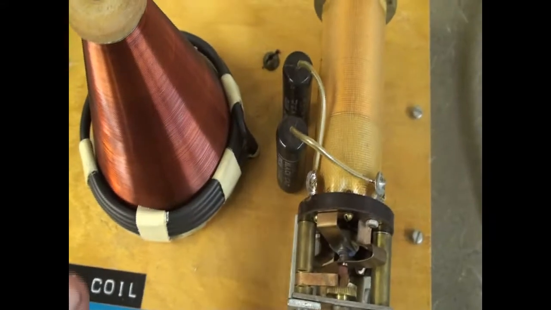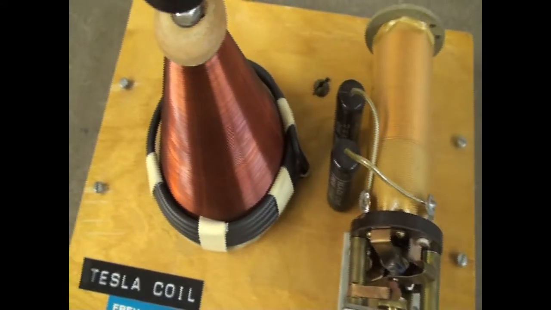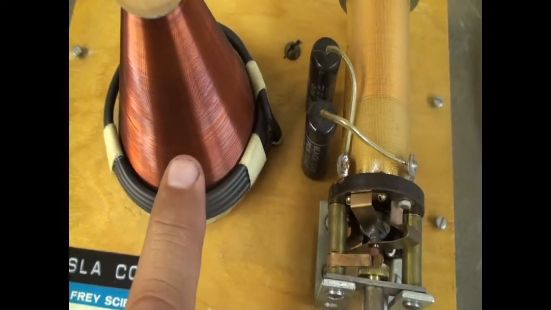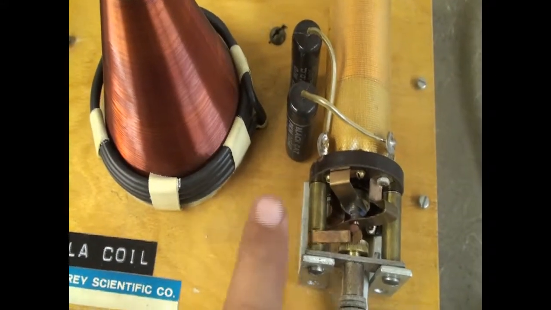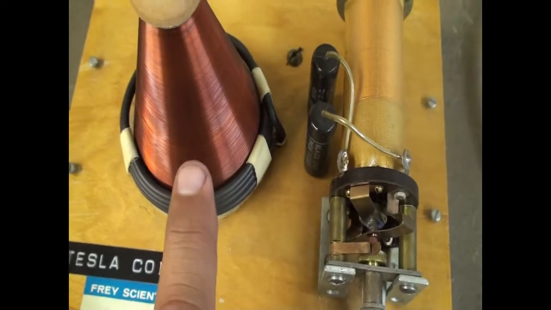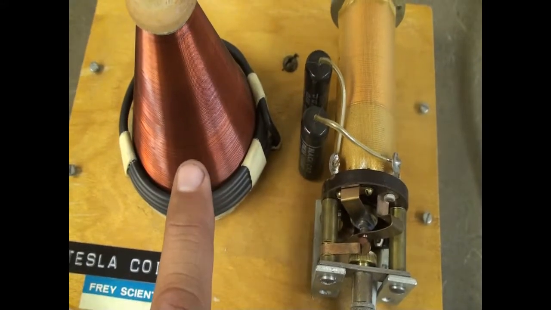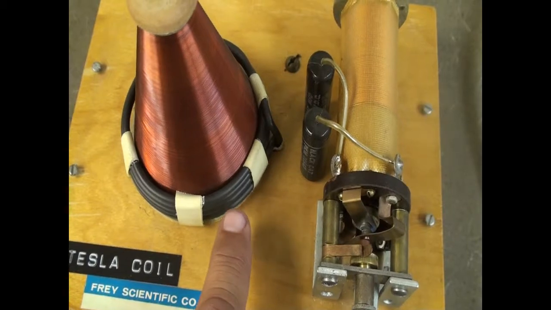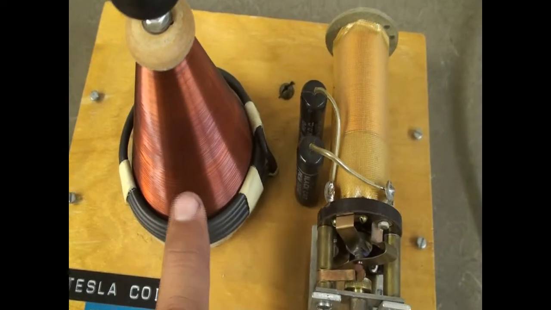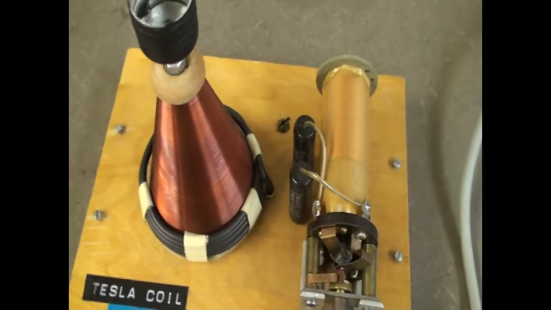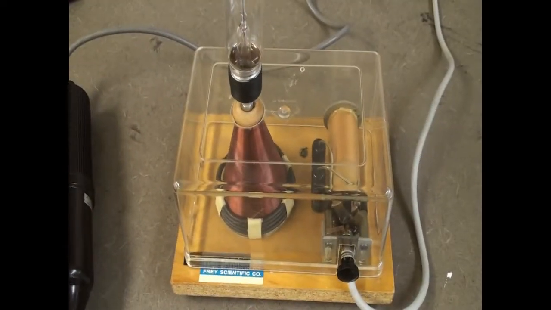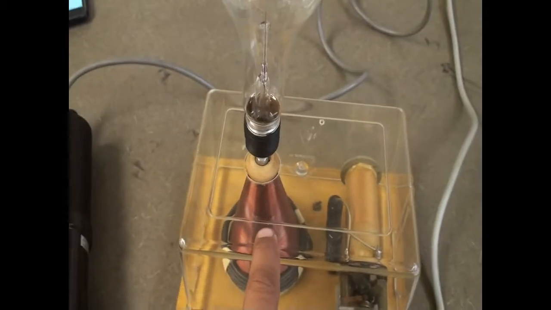But now this is L2. Okay, see, I put my fingers there, I got shocked. So this is L2. And you can already see that L1 and C1 is resonating with L2 with its own C2, right? And so now the voltage is being stepped up from here to whatever that is, and that voltage is about 50,000 volts.